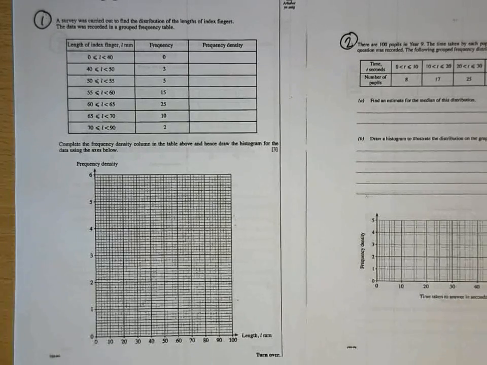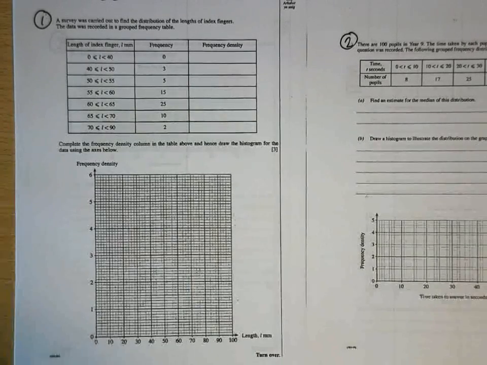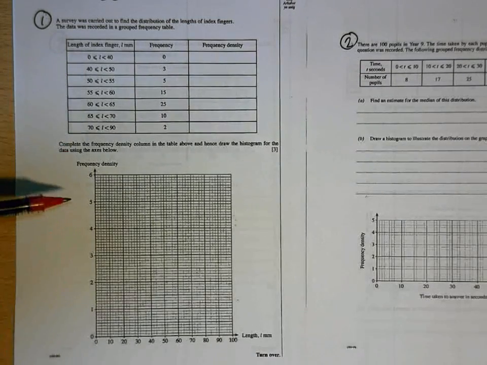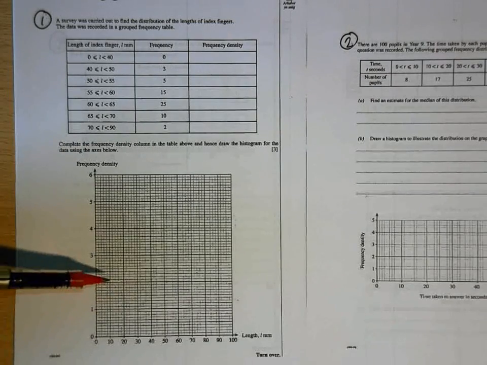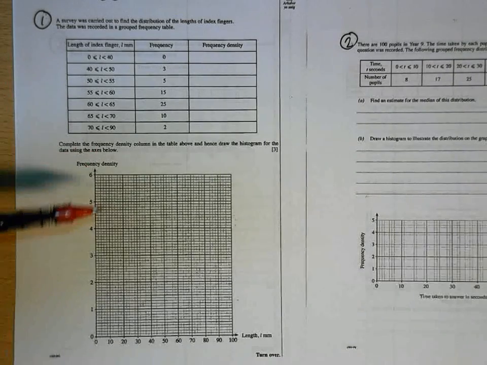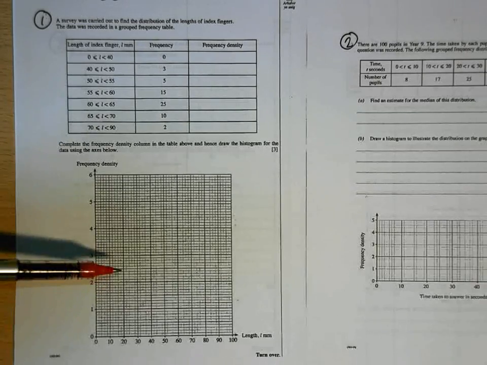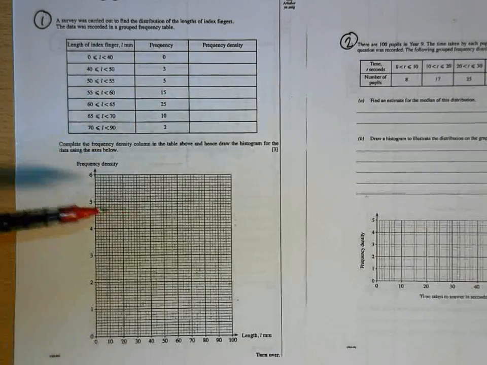Okay, so we're moving on now to histograms. The difference between a histogram and a group frequency diagram is that in a group frequency diagram, the frequency for each interval is read off the vertical axis. So if you had a bar going up to 2, that would represent 2 people or 2 data items. With a histogram, it's the area of the bars that represent the frequency, and what you're actually plotting vertically is known as the frequency density.